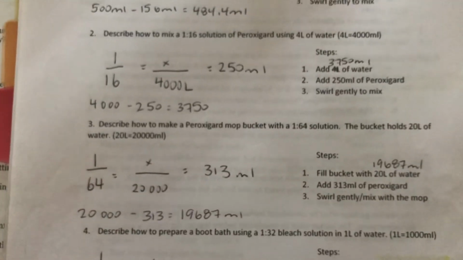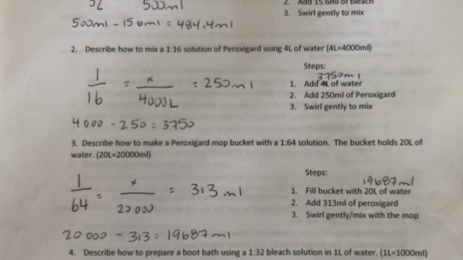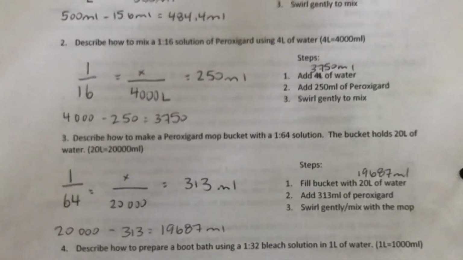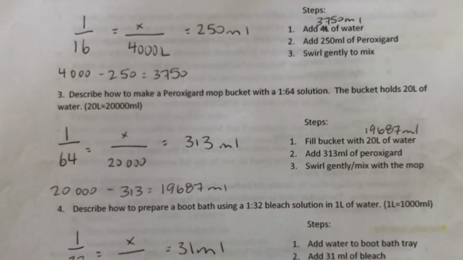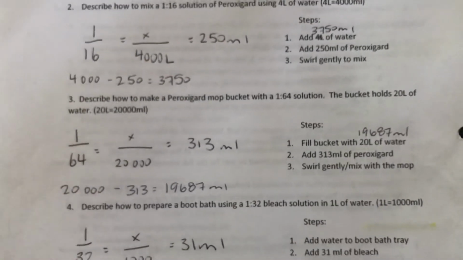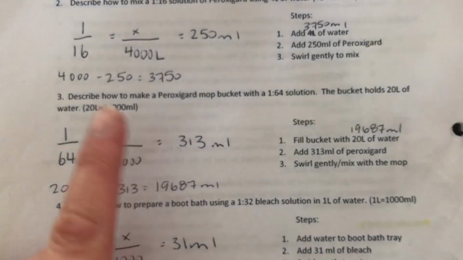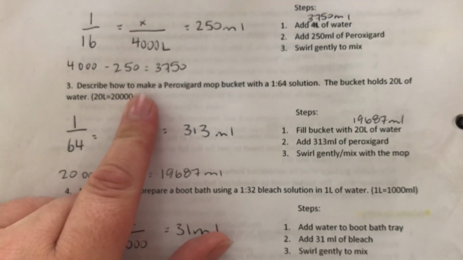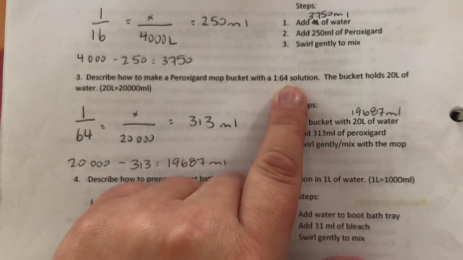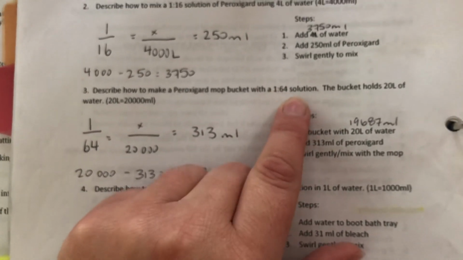Peroxigard is a good example. Peroxigard for disinfecting kennels and tables is a 1 to 16 solution. To disinfect floors for a mop bucket, it's a 1 to 64 solution. So make sure you pay attention to what your purpose is and what the dilution should be. So describe how to make a Peroxigard mop bucket with a 1 to 64 solution. So 1 part Peroxigard, 64 parts water.